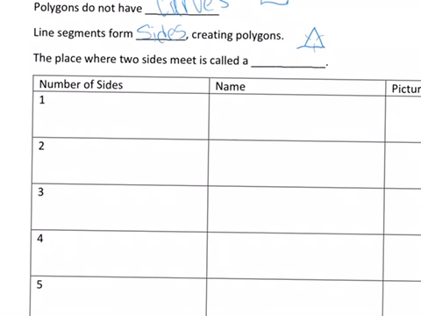And one term that may be new to you is where the sides come together. So that area, that area, that area, etc. That's called a vertex. So singular is vertex and plural is vertices. So if you ever see a question that says, name a polygon that has 4 vertices, well, it's a quadrilateral.